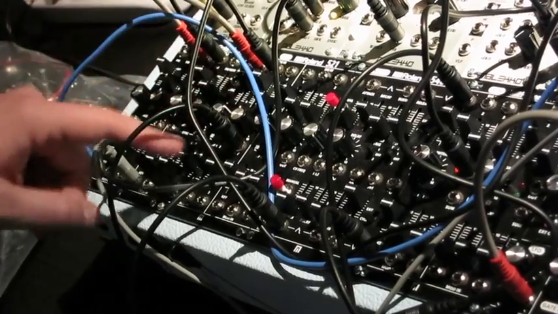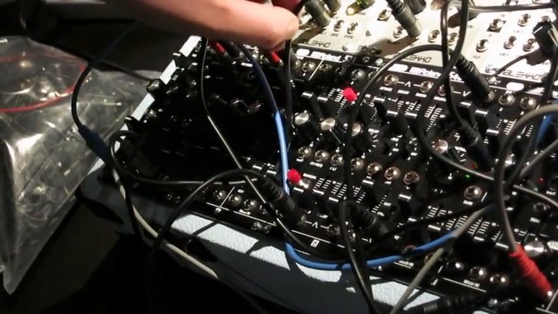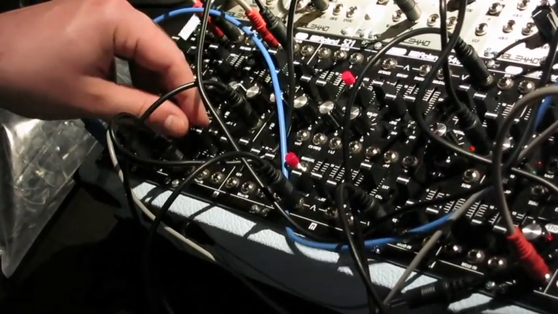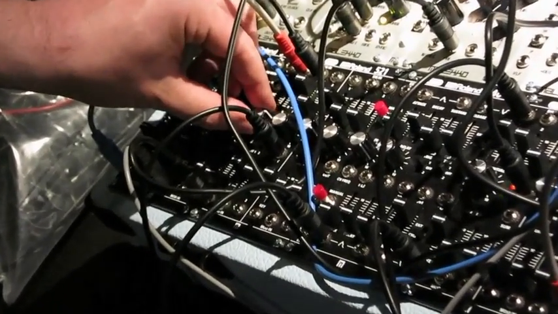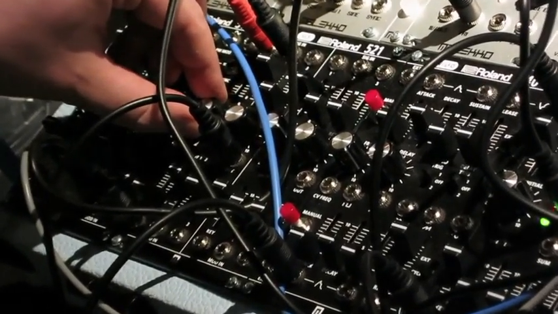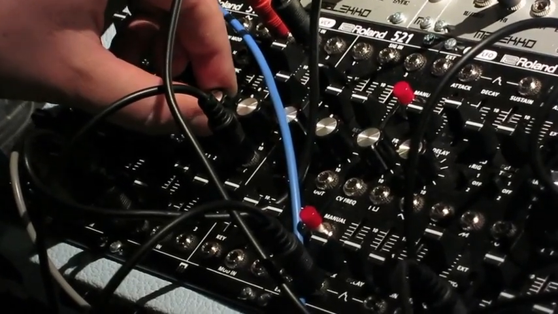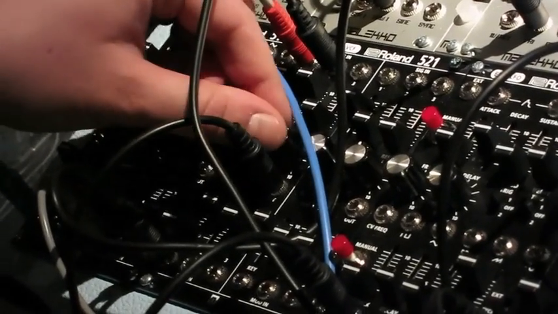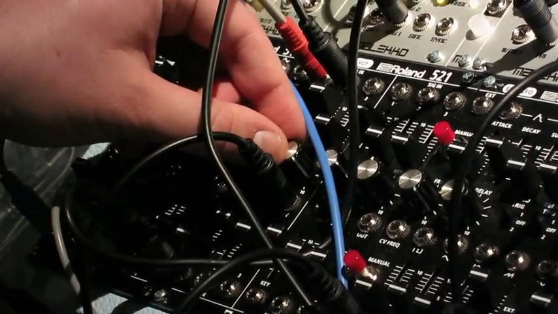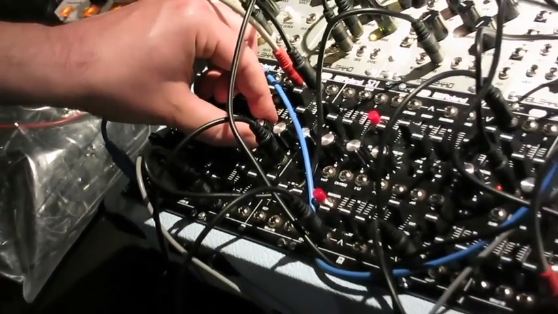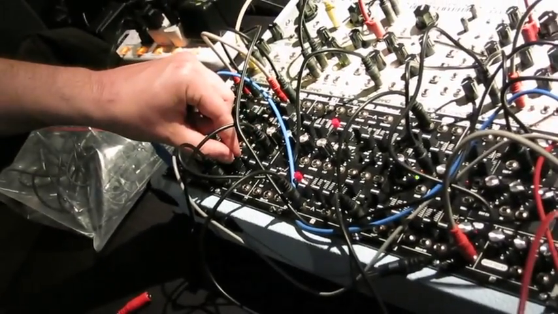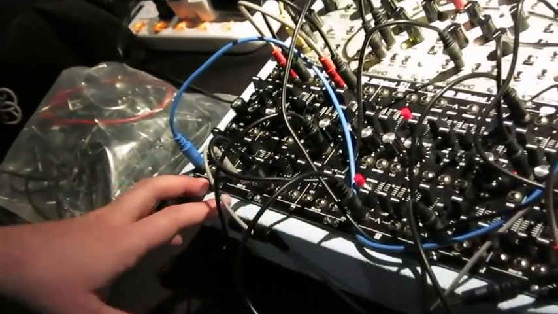Going through a filter that has an LFO coming out from an anti-oscillator from Malekko. So I'll turn down the modulation and adjust the filter cutoff. So you're able to hear the filter sweep and what that sounds like. It's a great filter with some resonance you can really crank and get some really interesting sounds, especially with the modulation inputs.